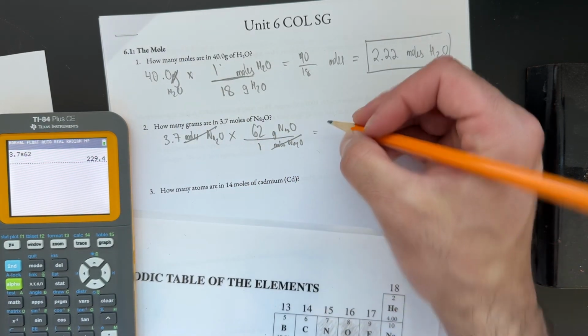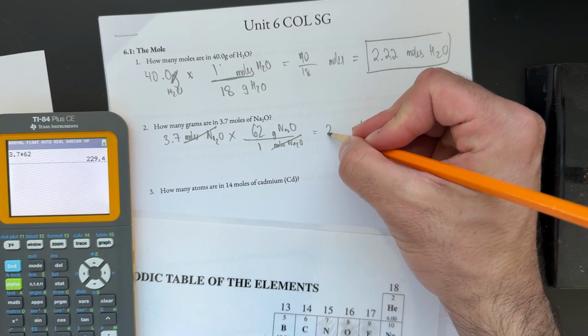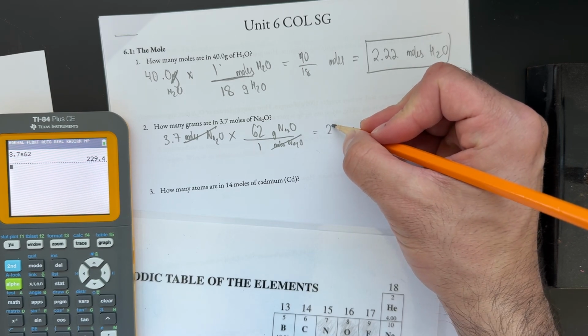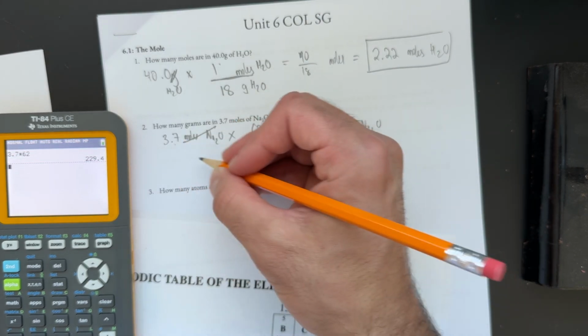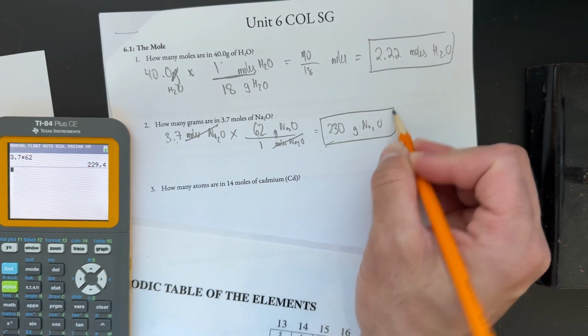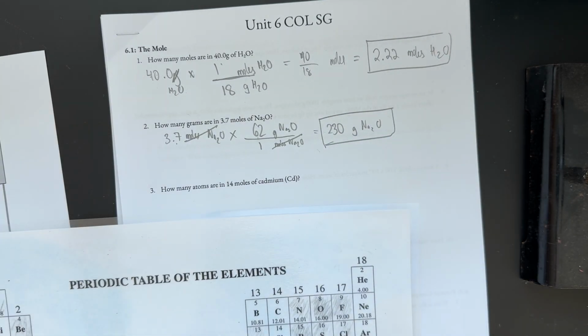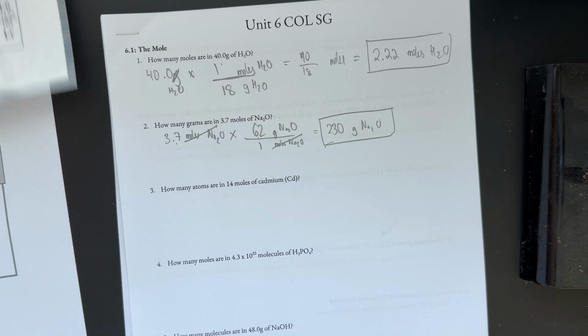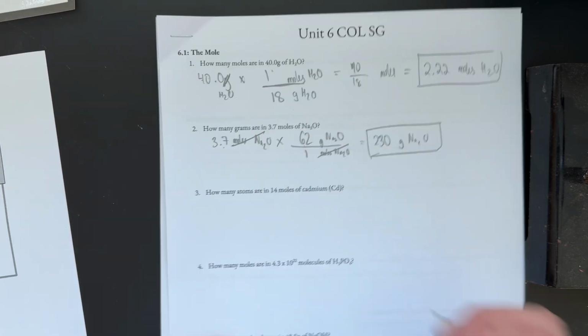But anything divided by 1 is just itself. We had 2 sig figs here, so at the end we should only have 2 sig figs. That should be 230 grams of Na2O. And there you go. Right, continuing on, how many atoms are in 14 moles of cadmium?